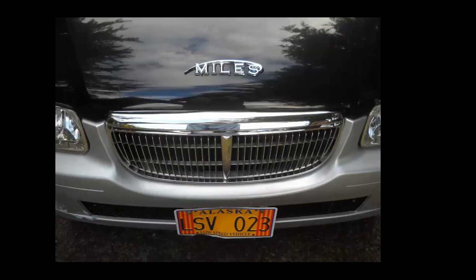This is a Miles. This is an electric car. It was manufactured in China. It uses lead acid batteries. It can only move at low speed, as it says, low speed vehicle. Top speed, 25 miles an hour. We can't get out on the major highways, mostly just cruising around town. You can't buy a new Miles anymore because the Chinese company went bankrupt. But it was interesting to see it and ride around a little bit in this car.